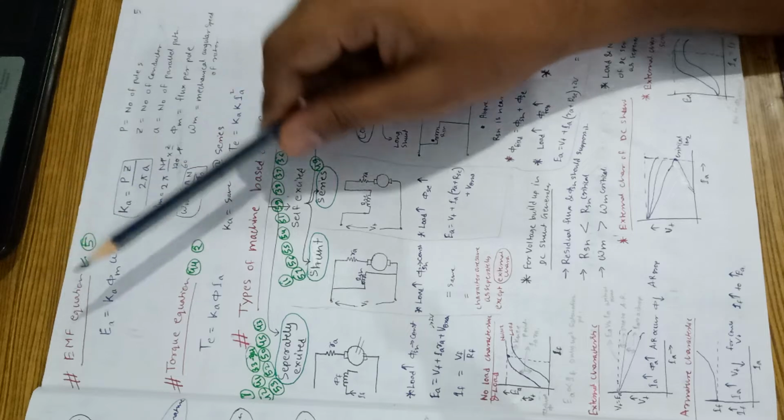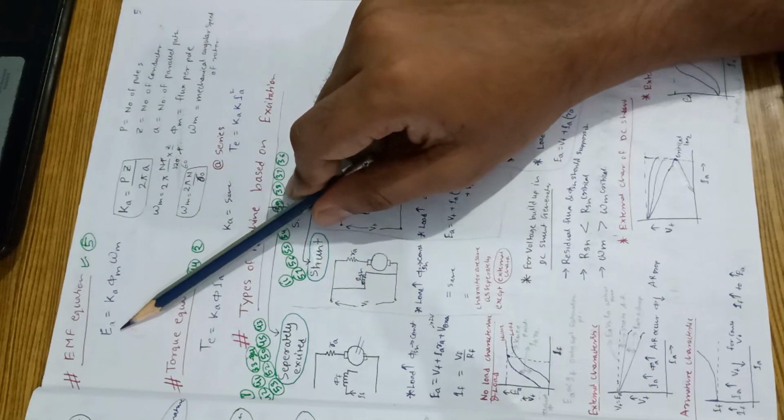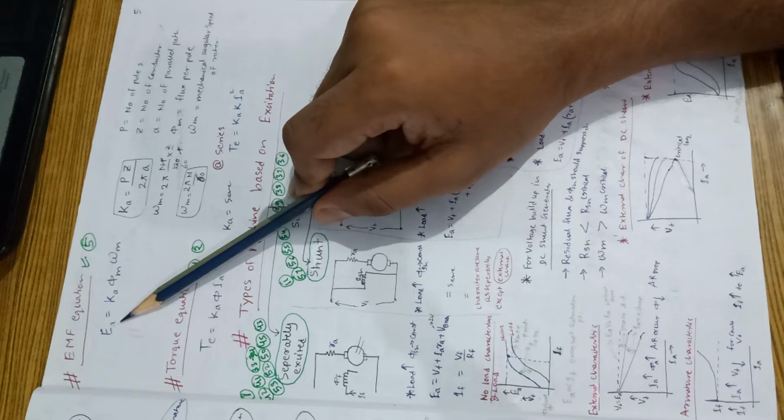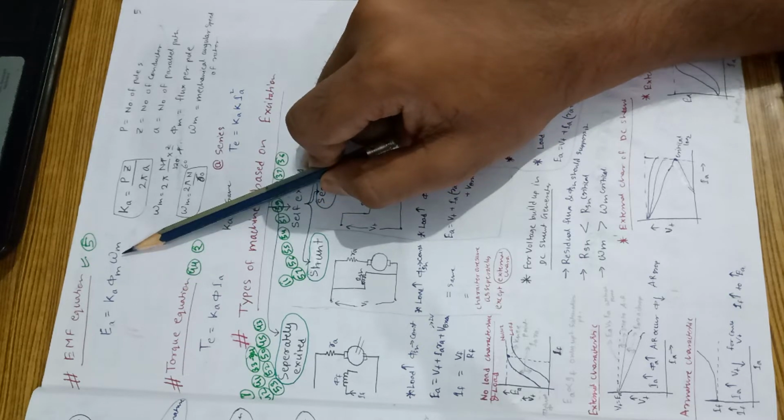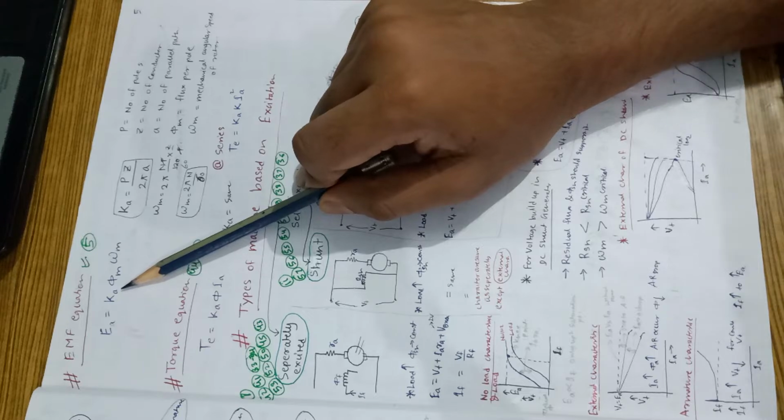When we talk about the EMF equation, Ea is the armature EMF. Ea is equal to Ka phi omega m.